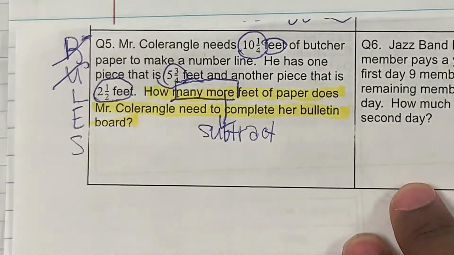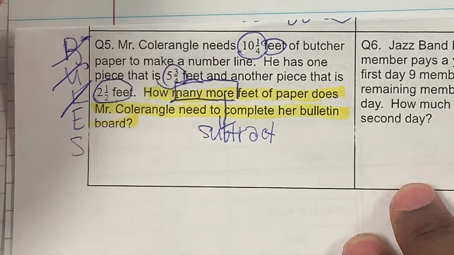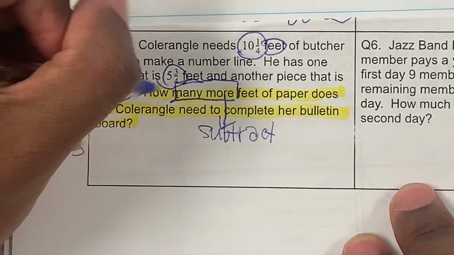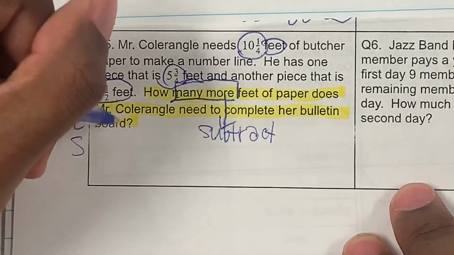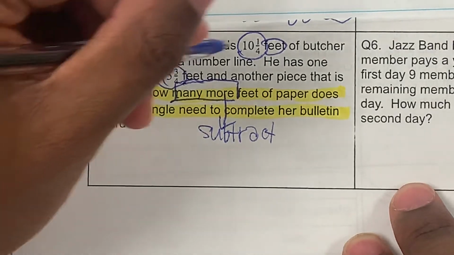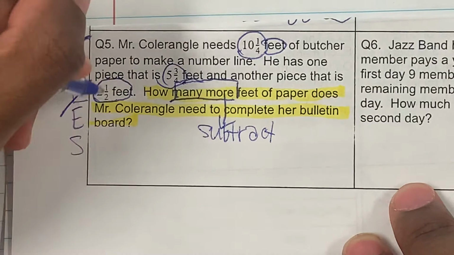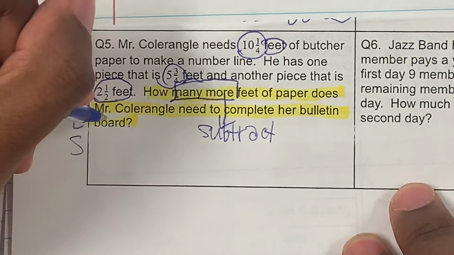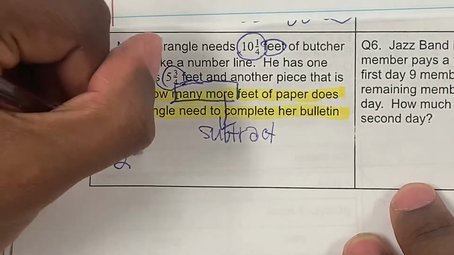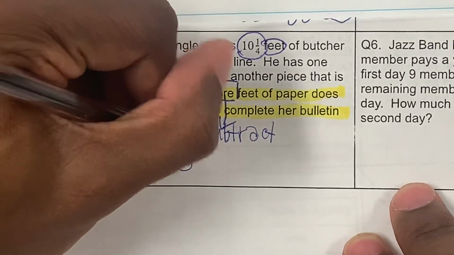So now that we've labeled, we circle our numbers, we box a couple of key words. Now we're going to evaluate. So we have 10 1/4, 5 3/4, 2 1/2. I need 10 1/4. I have 5 3/4 and 2 1/2. So let's combine these: 2 1/2 plus 5 3/4.